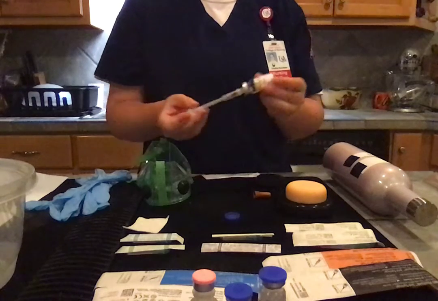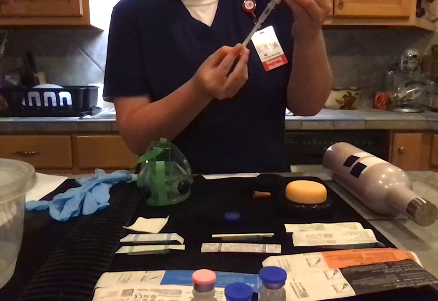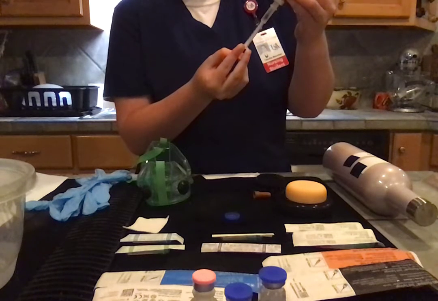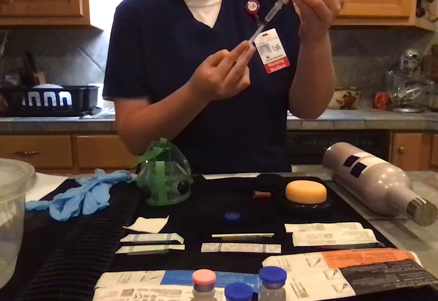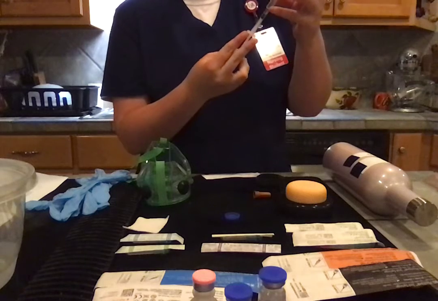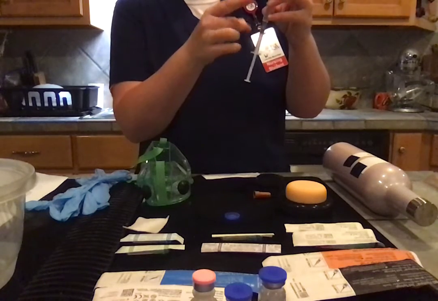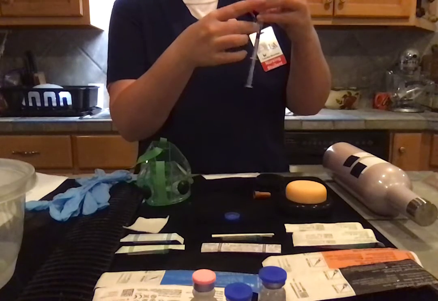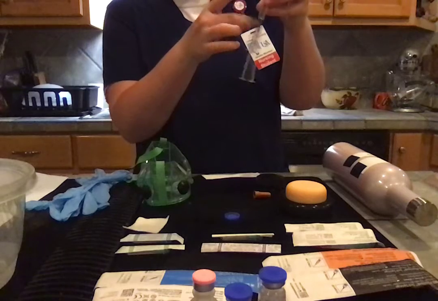And then I'm going to draw my medication. I'm actually going to overdraw, and then I'm going to thump to get out any air bubbles that may be present in my medication.